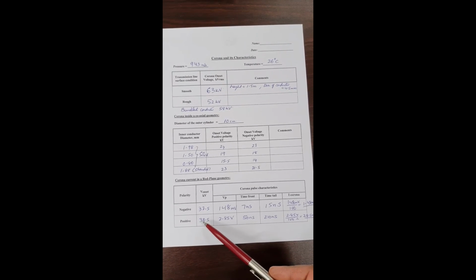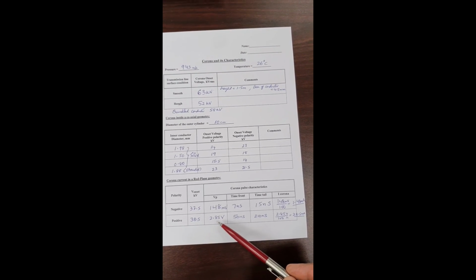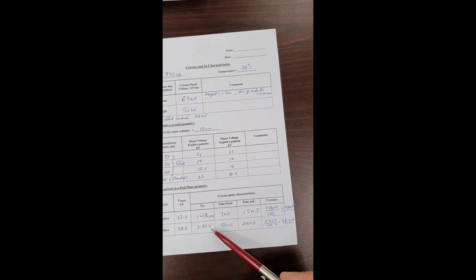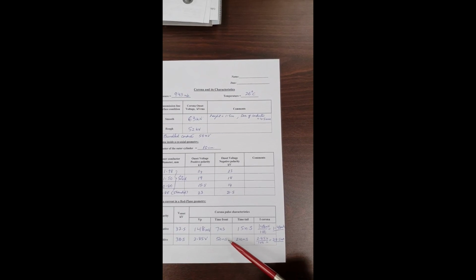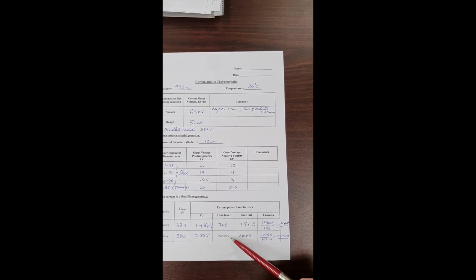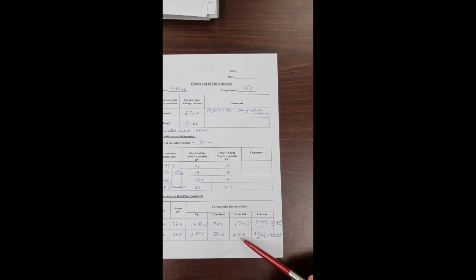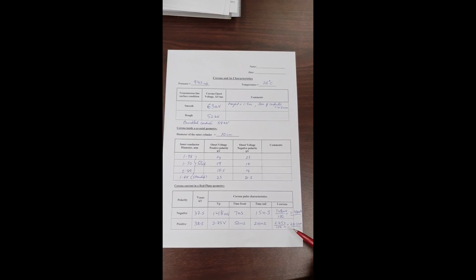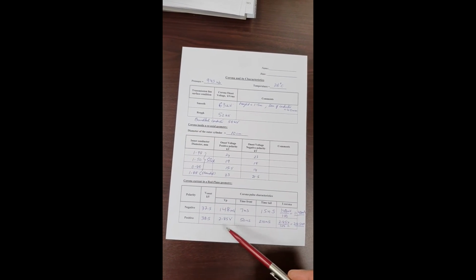Similarly for positive, this is 38.5, the onset voltage. This is 2.85 volt, not millivolts, so you should be careful with this one. Then you have 50 nanoseconds front time and 210 tail time, and the current here is 28.5 milliampere. So this was 1.5 and this is around 28 times more. That's why the current in positive is very high, and even the peak of the voltage is very high. So thank you very much.